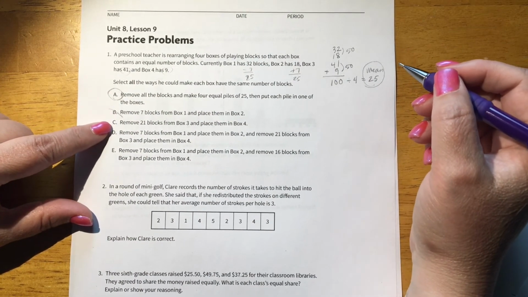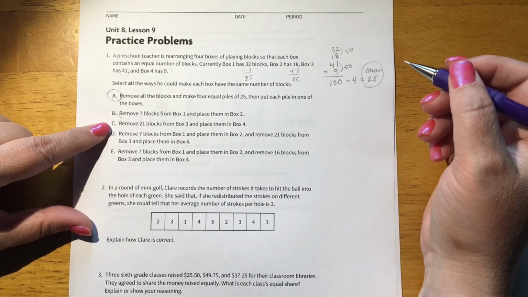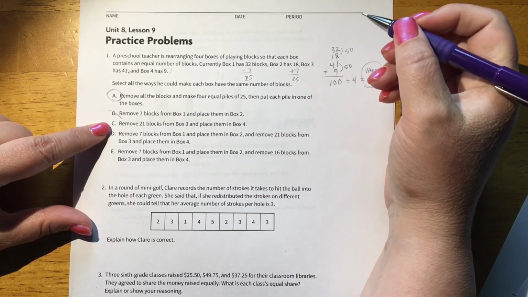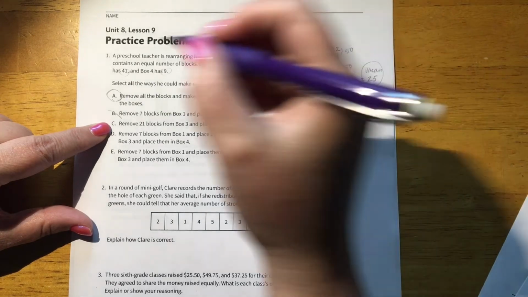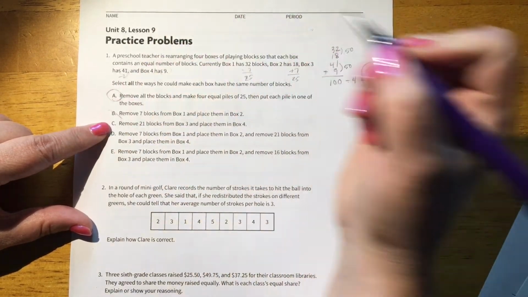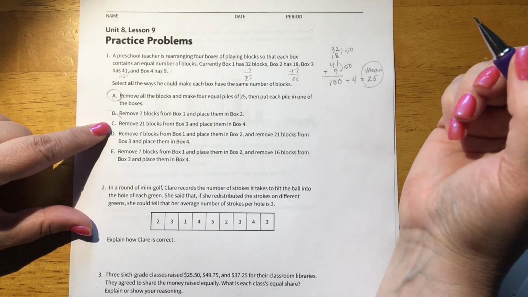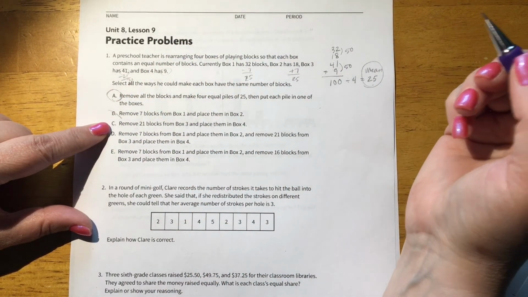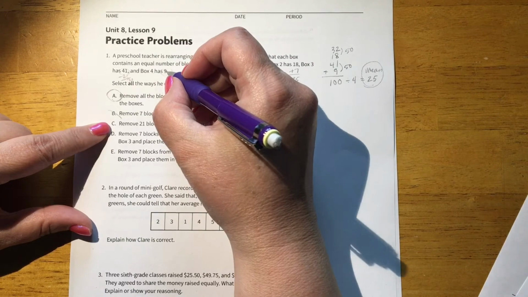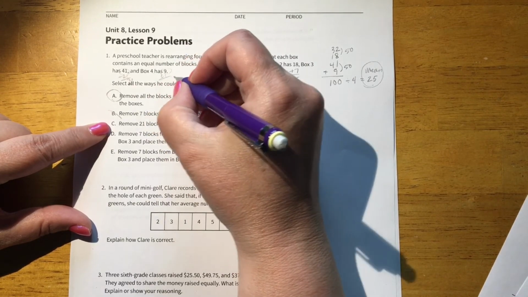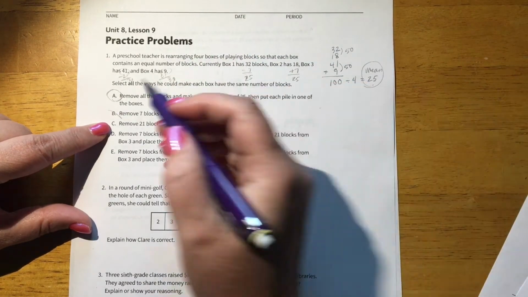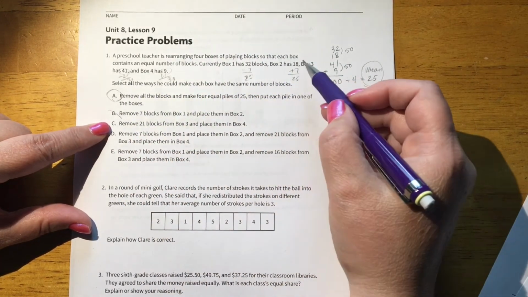Darn. Part C, remove 21 blocks from box 3 and place them in box 4. So if I take 21 blocks away from box 3, then that would leave 20 blocks in there, which isn't what we want. If I add 21 to 9, that's 30. No, that's definitely not what we want. Now I have 20, 30, 32, and 18.